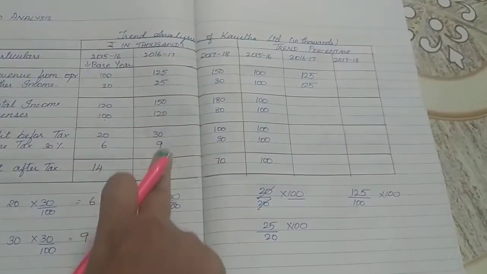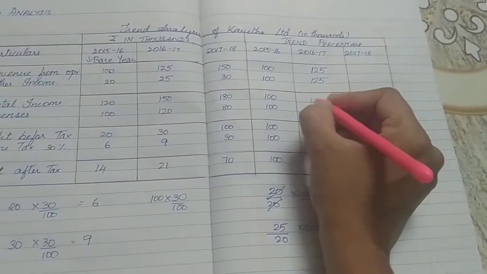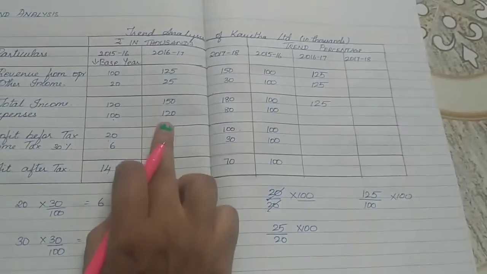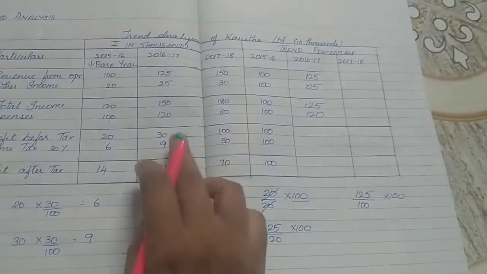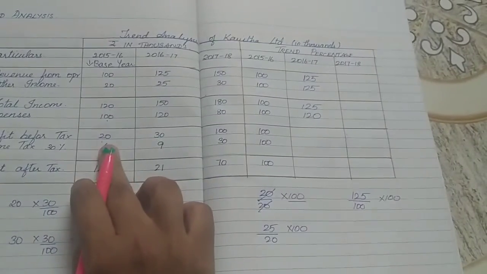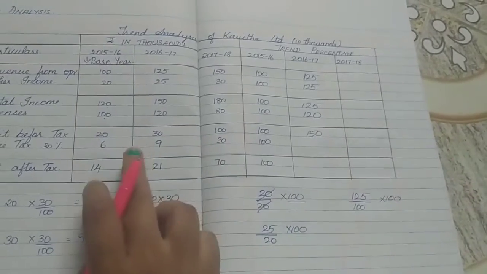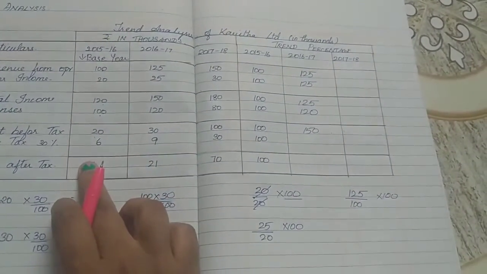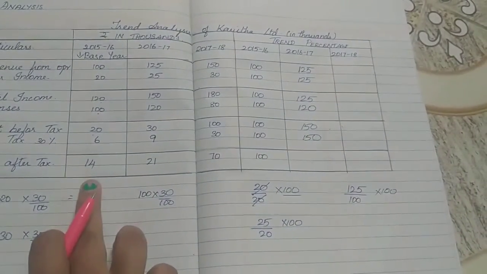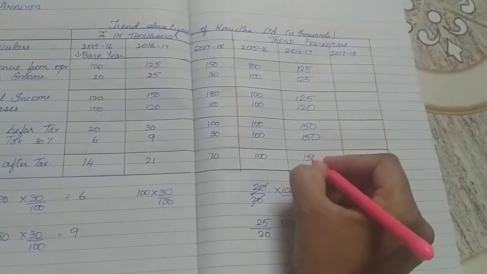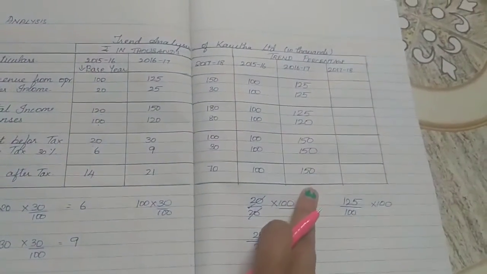Likewise, you're going to do this for all these items. So 150 divided by 120 into 100 is again 125. Next, 120 divided by 100 into 100 is 120. Next, 30 divided by 20 into 100 is 150. Next, 9 divided by 6 into 100 is 150. 21 divided by 14 into 100 again is 150. So for the year 2016-17, we have finished the trend percentage.